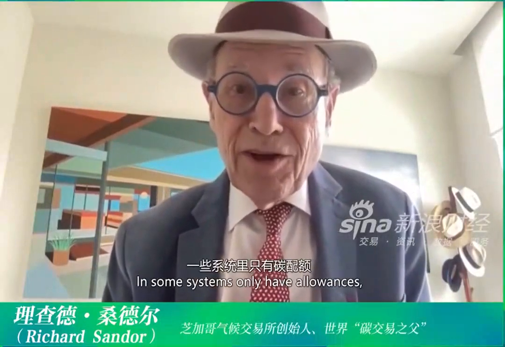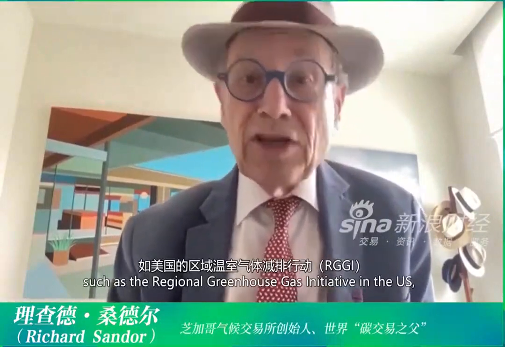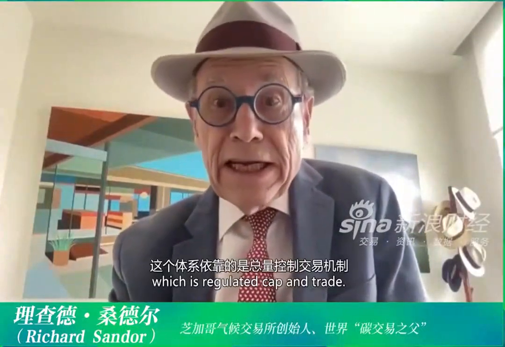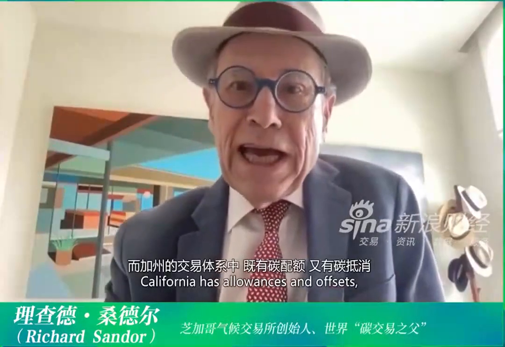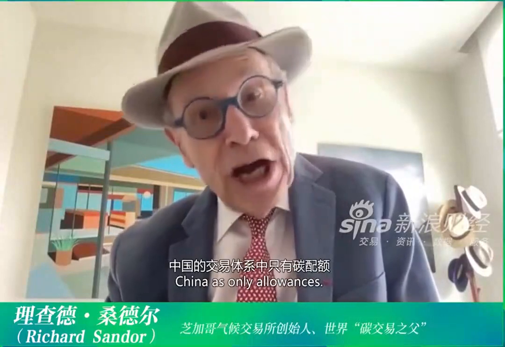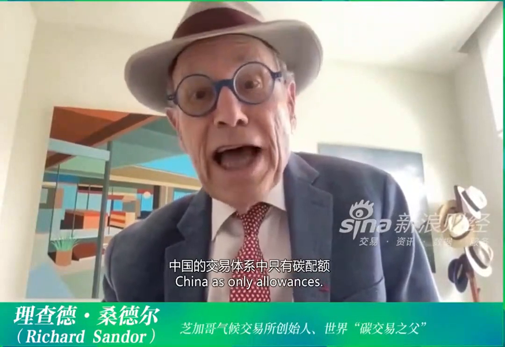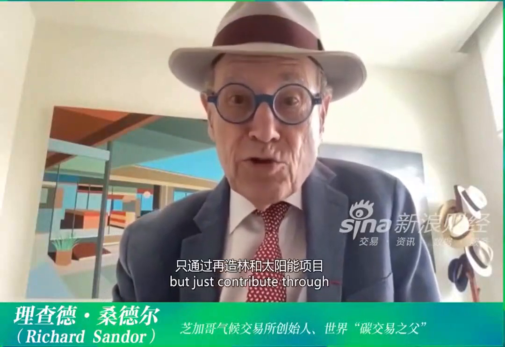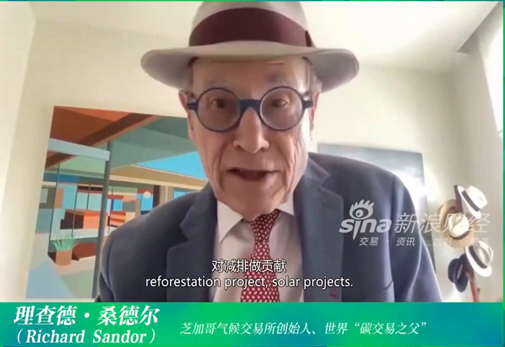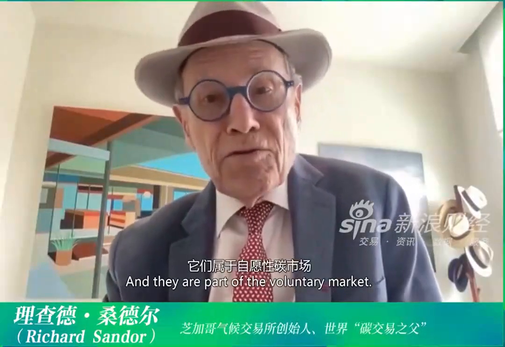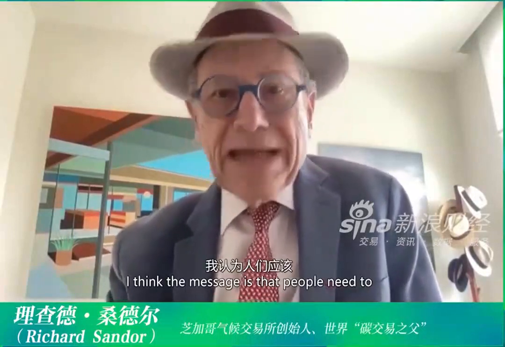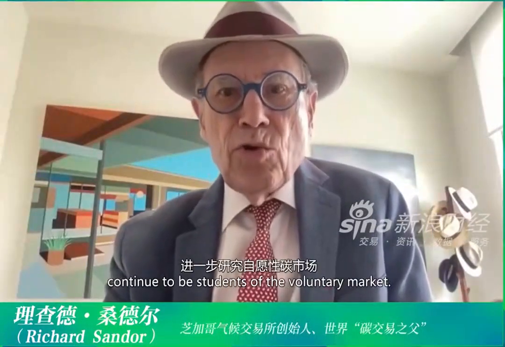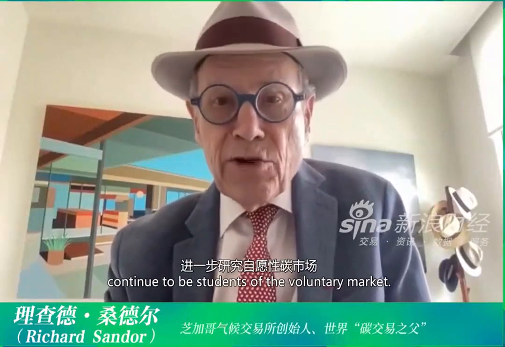And some systems only have allowances, such as the Regional Greenhouse Gas Initiative in the US, which is regulated cap and trade. California has allowances and offsets. China has only allowances. And then some countries don't have any cap, but just contribute through reforestation projects, solar projects, and they are part of the voluntary market. I think the message is that people need to continue to be students of the voluntary market.